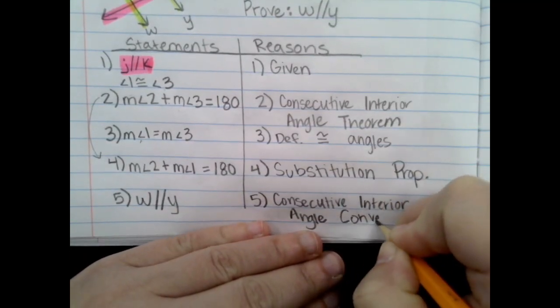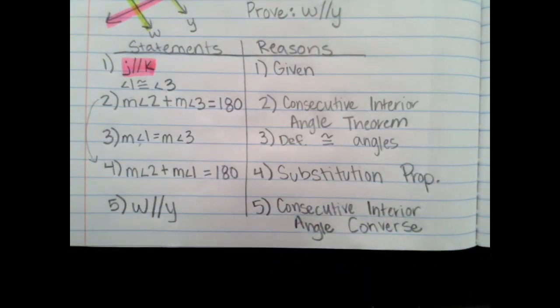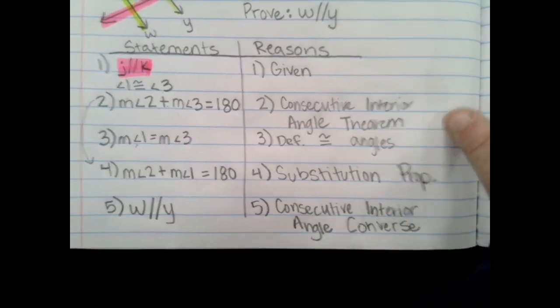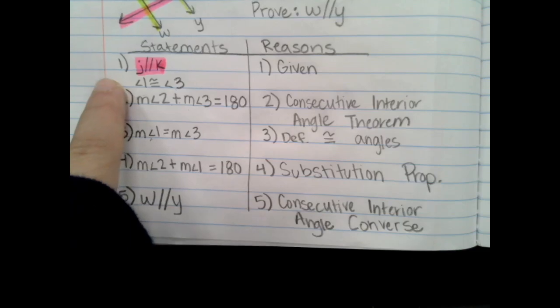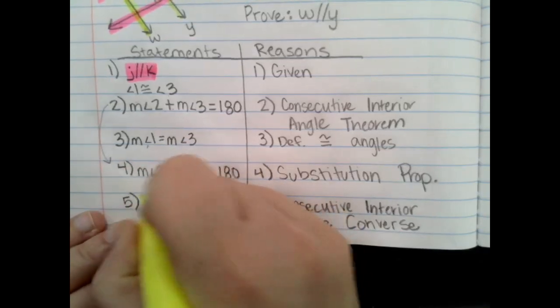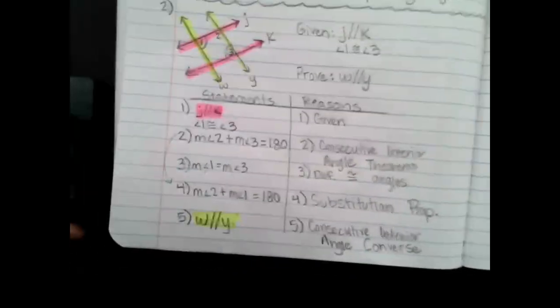When do you use a converse versus the regular theorem? Okay, converse we use when we're trying to prove that they're parallel. The theorem was when we already had parallel. Then we were proving, then we said they add up to 180. Okay, if you wanted to highlight that so it matched your picture, you could.